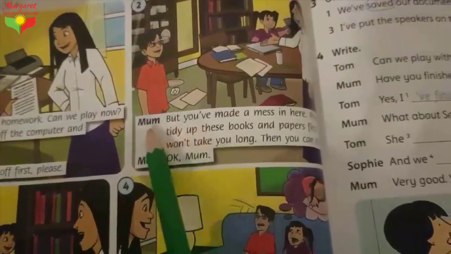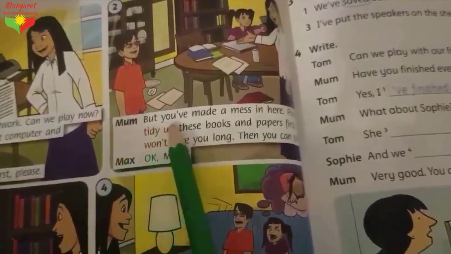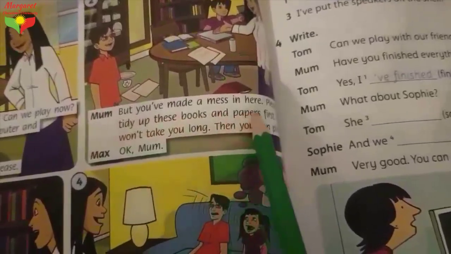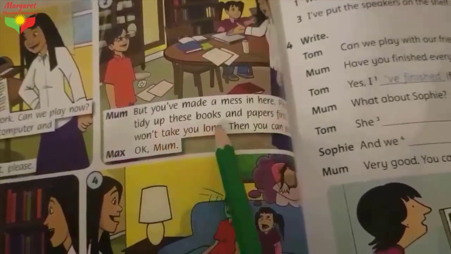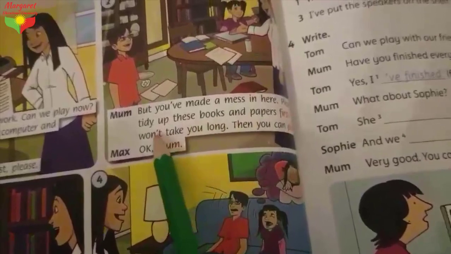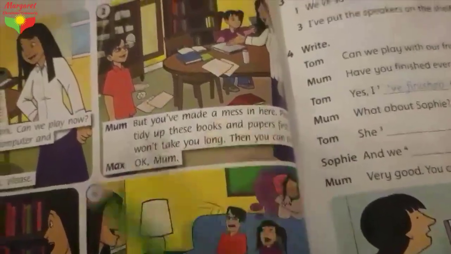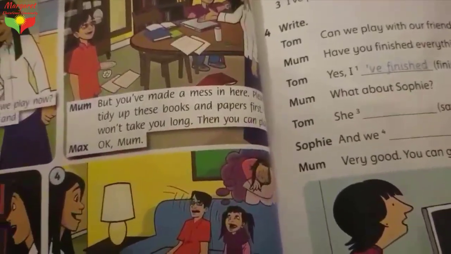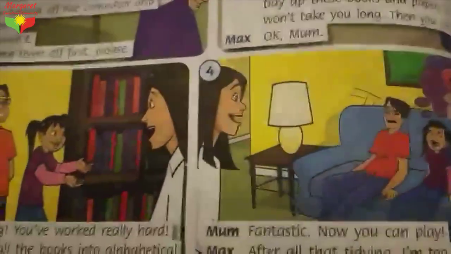Second picture, Mom is speaking again. But you have made a mess in here. Please tidy up these books and papers first. It won't take you long, then you can play. And Max says, okay, Mom.